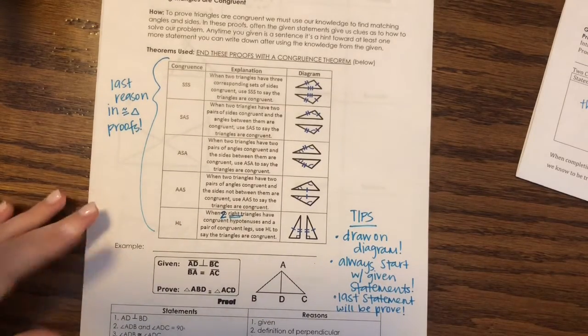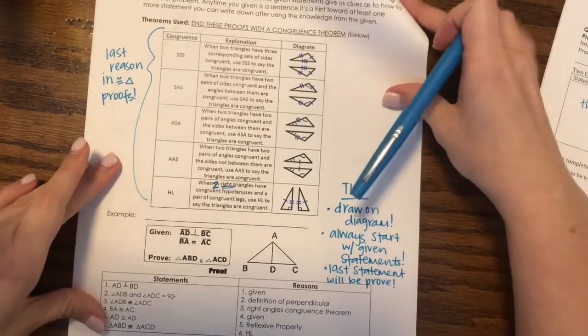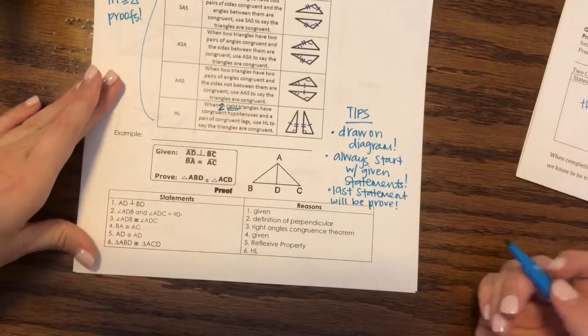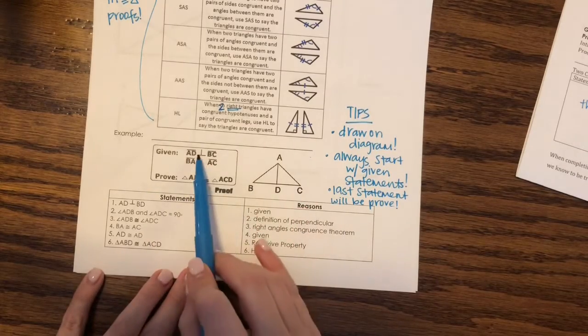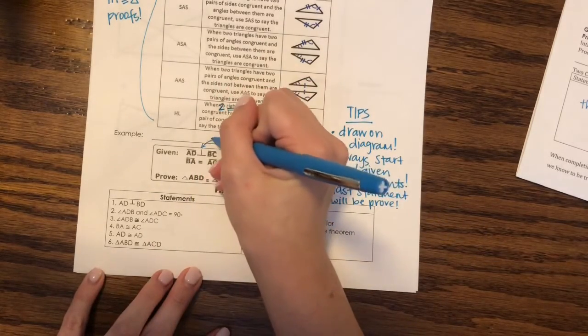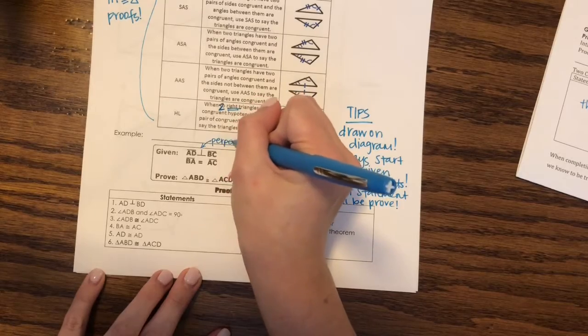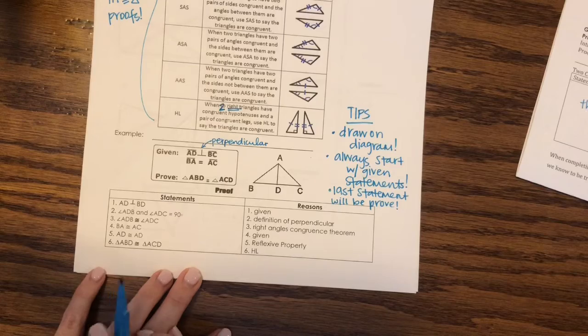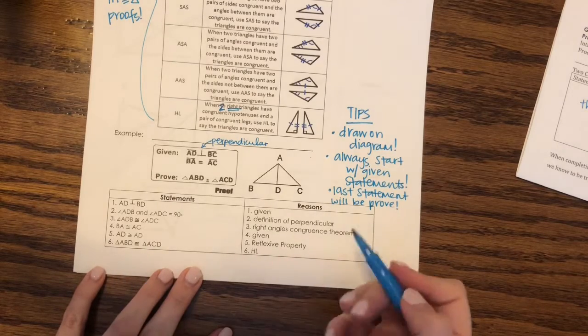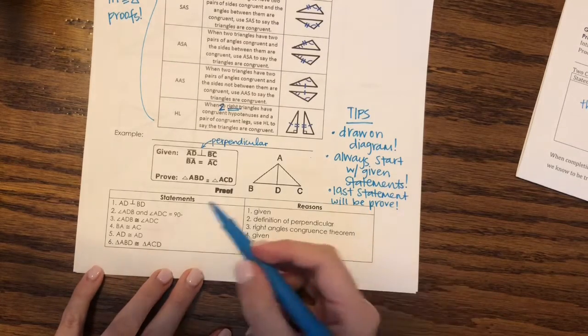Okay, so let's look at this example. They did not start with their givens altogether, but they do use both of them. Okay, so we're given that AD is perpendicular. Remember, this means perpendicular. So AD is perpendicular to BC, and BA is equal to AC.